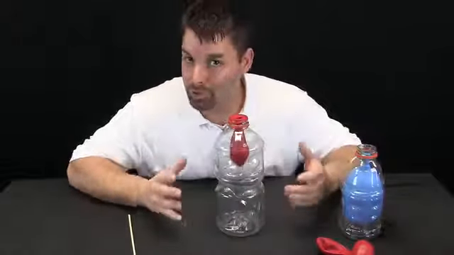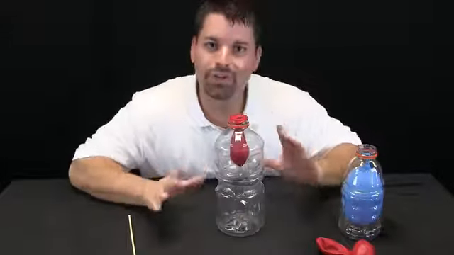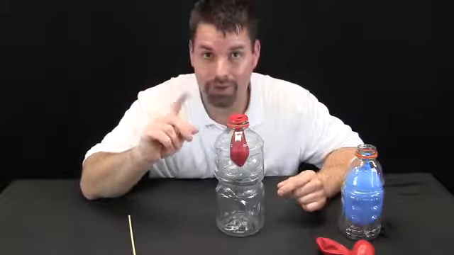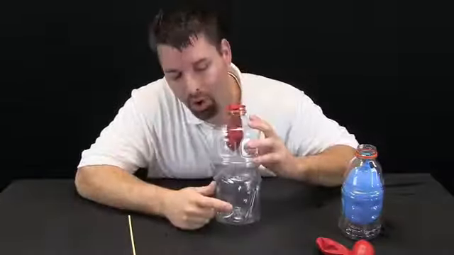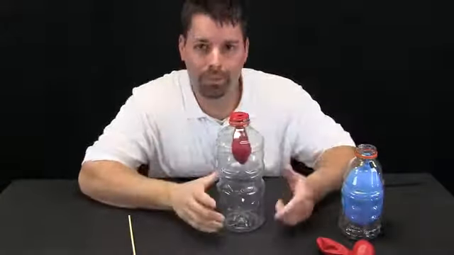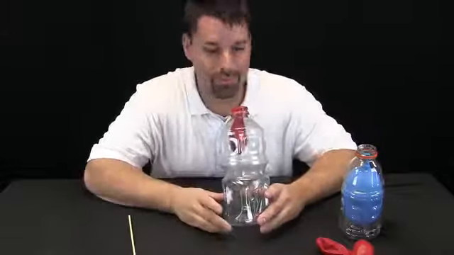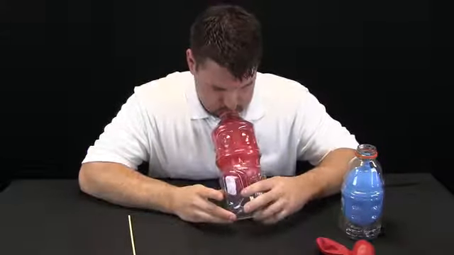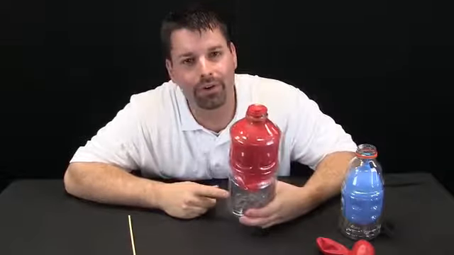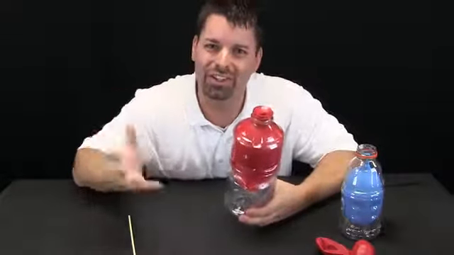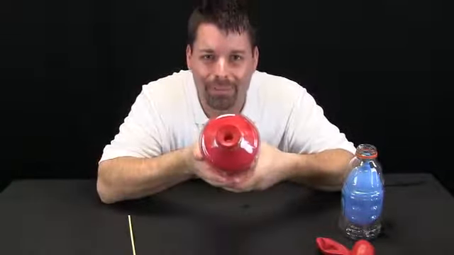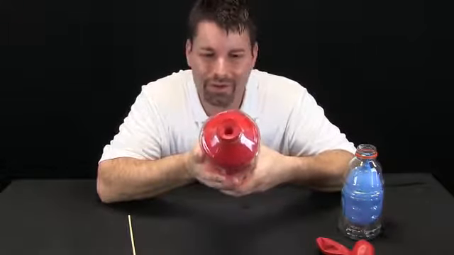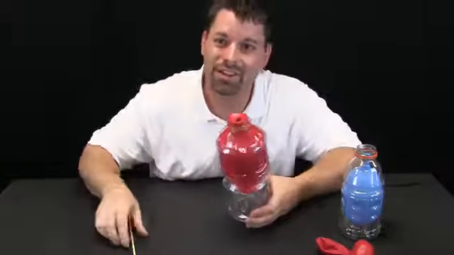So now let's explore air a little bit more. We're going to do the same thing but change one little thing. Same bottle, same balloon, hole in the bottle. I'm going to blow the balloon up, but put my finger over the hole and watch what happens. Once I put my finger over the hole, the balloon actually stays blown up. Look at the top. You can see there's an opening in the balloon, but the air isn't coming out.